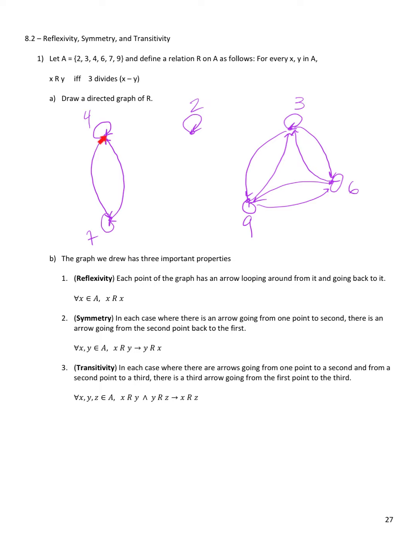So it's just when you have a connection, it has to go both directions for symmetry. So if x is related to y, then y is also related to x. And then finally, transitivity. In each case where there are arrows going from one point to a second and from that second point to a third, there's a third arrow going from the first to the third directly. So if x is related to y and y is related to z, then x is related to z.